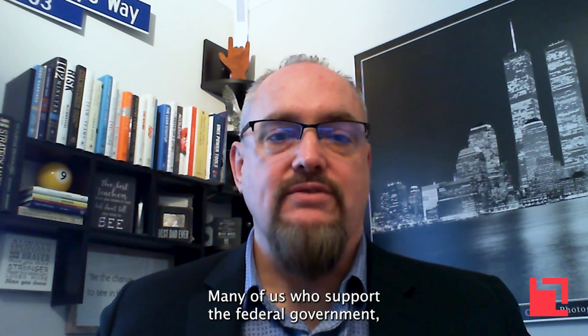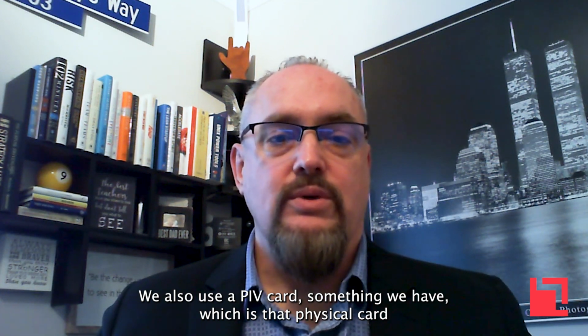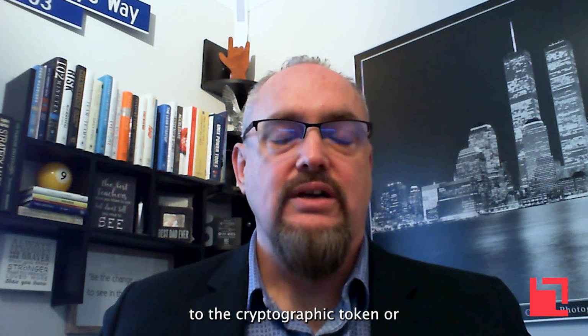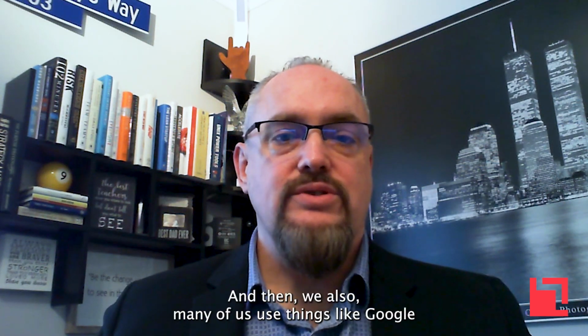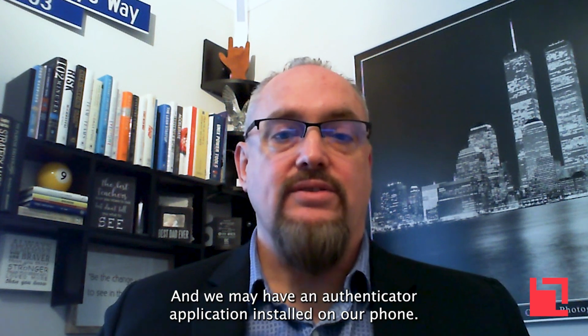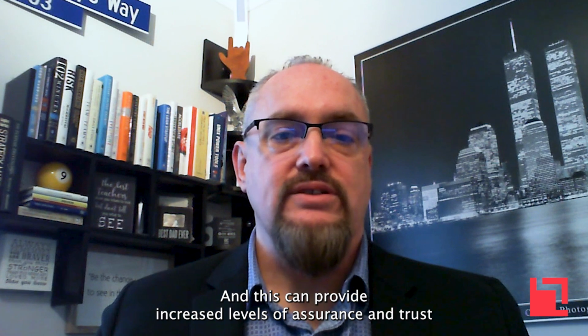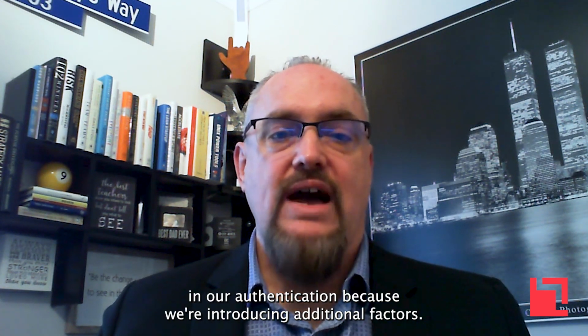Many of us who support the federal government also use a PIV card, something we have, which is that physical card, with something we know, a PIN, that is utilized to unlock access to the cryptographic token or credential on that card. And then many of us use things like Google Mail, Gmail, and Microsoft's Office 365. And we may have an authenticator application installed on our phone. And this can provide increased levels of assurance and trust in our authentication because we're introducing additional factors.